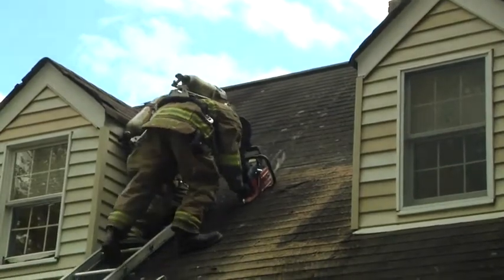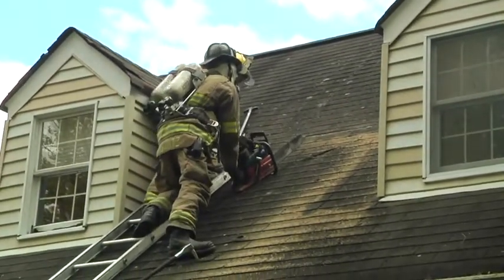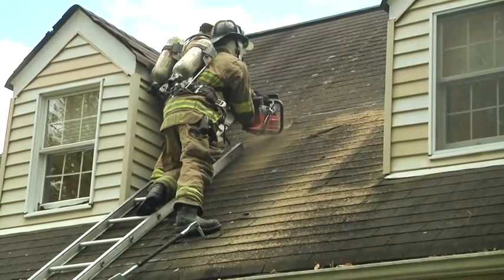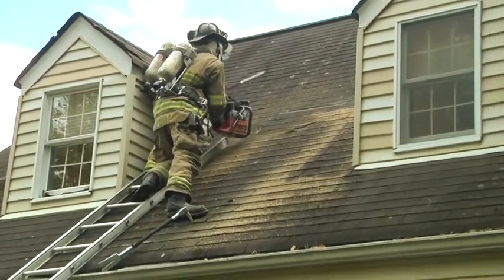All right, you've noticed that he made his far and his top cut first. He's now going to make sure that he's outside of his saw area as he comes down and opens up the rest of that hole.